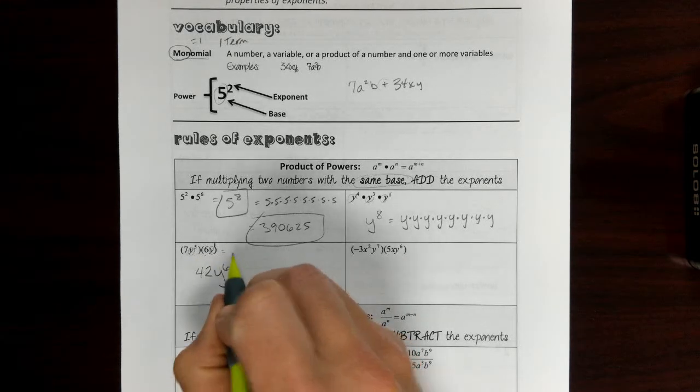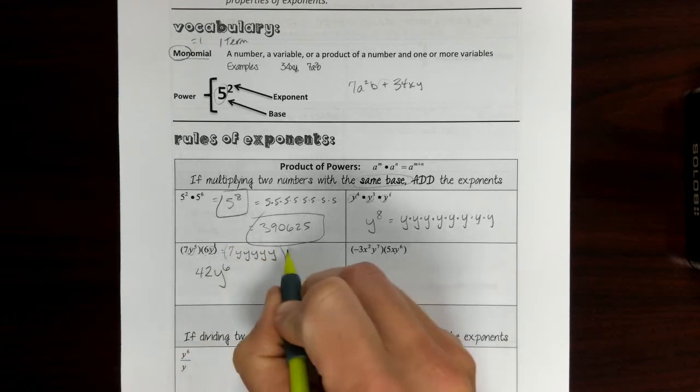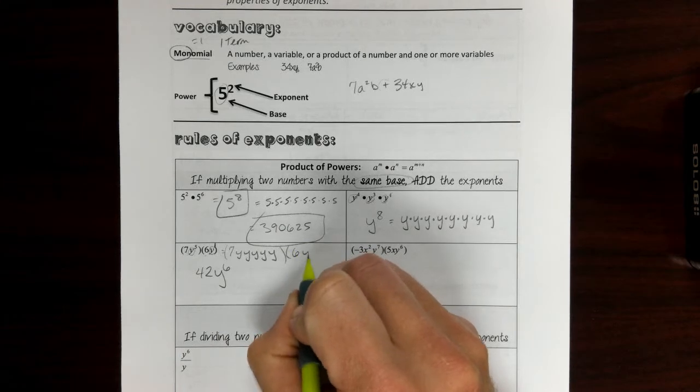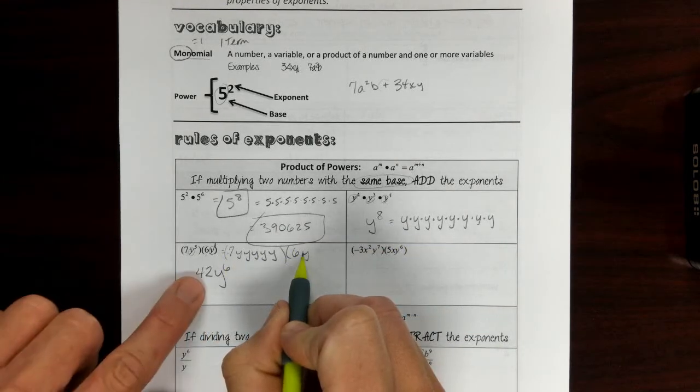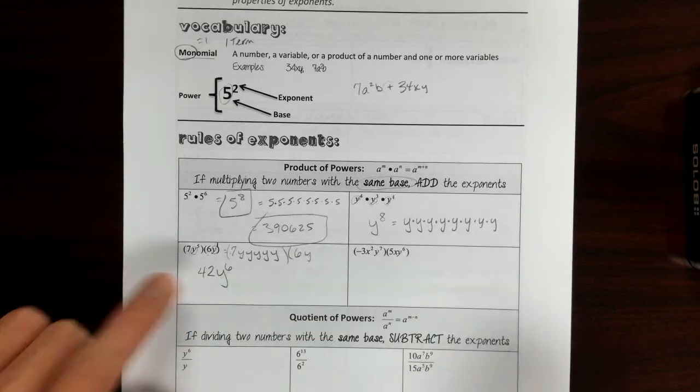What this means is this is 7 times y to the 5th, and that's times 6y. Well, 7 times 6 is 42, and then we have 1, 2, 3, 4, 5, 6, y to the 6th.